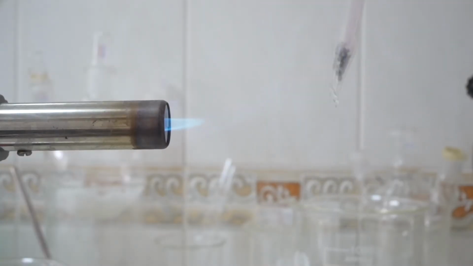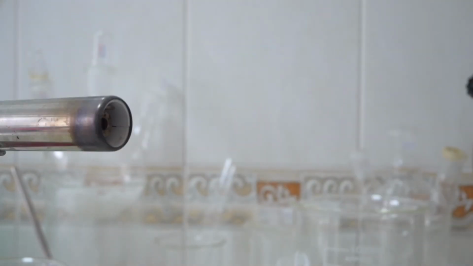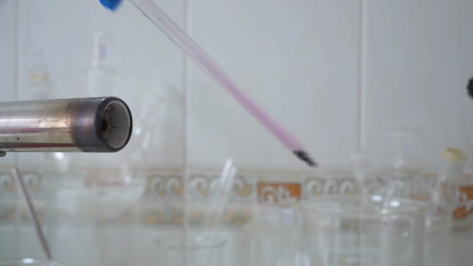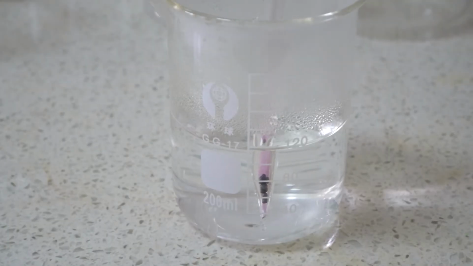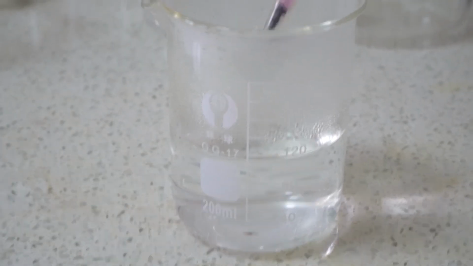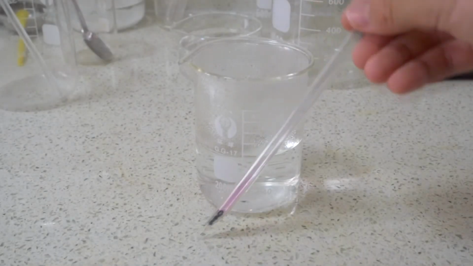At the end of the video, I managed to make an ampule full of iodine. Heating it will cause the iodine to vaporize and create a purplish background. If you want to know how I make these ampules, make sure to check out my channel.